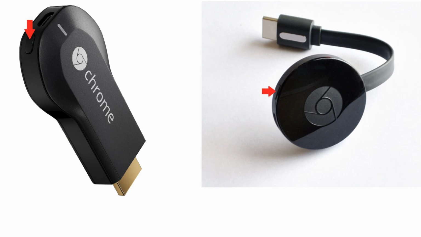Method 8. Factory reset the Chromecast device. If you've tried all of the above solutions and you find that nothing works, then we suggest that you try to factory reset your Chromecast device. Factory resetting the Chromecast will fix any faults and technical issues with the device, as it will be reset back to how you first got it, hence why it is called a factory reset.